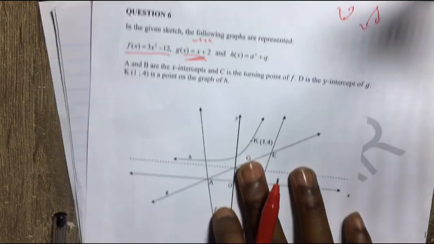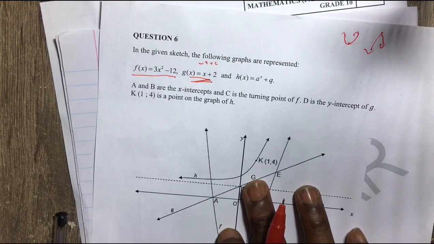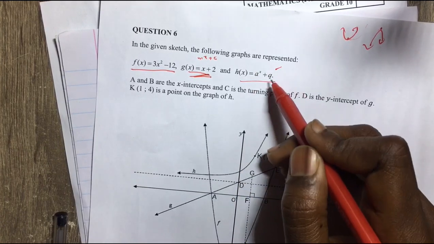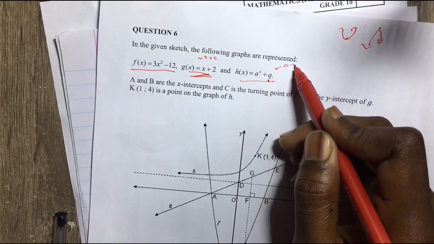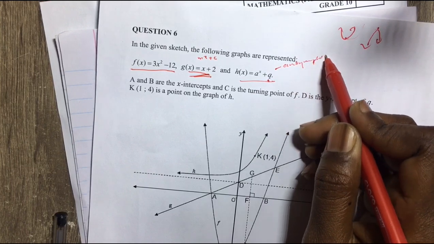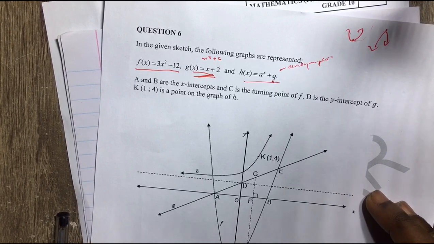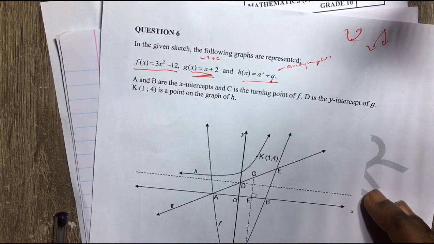C determines our y-intercept, where the graph cuts. And this, we see the exponent there, it's an exponential equation, where q is the asymptote. Asymptote is the line the graph doesn't touch. It gets close to, but it should never touch.